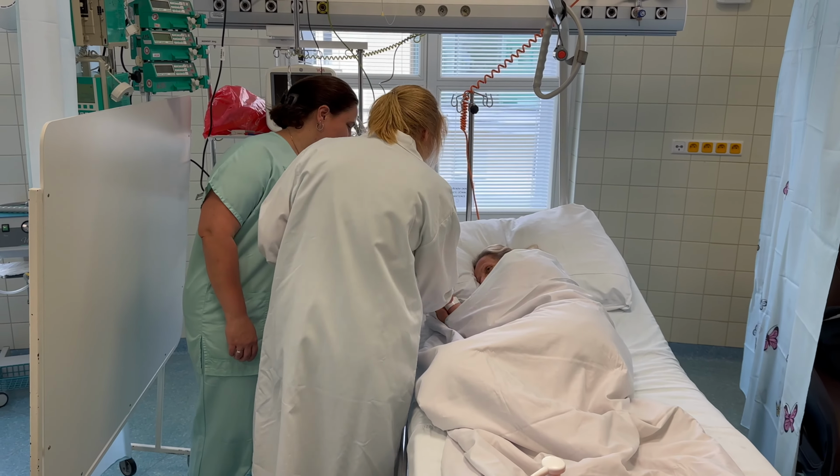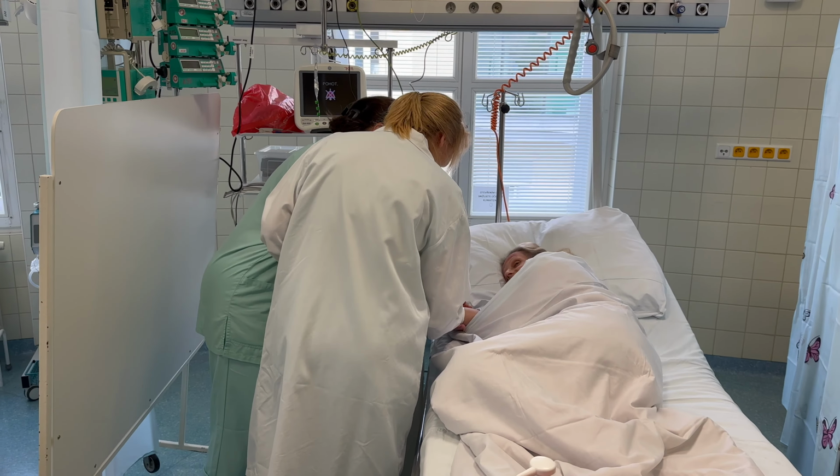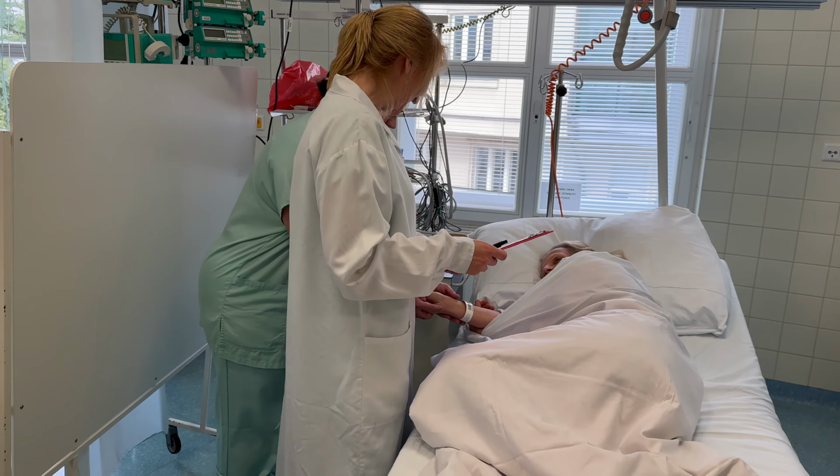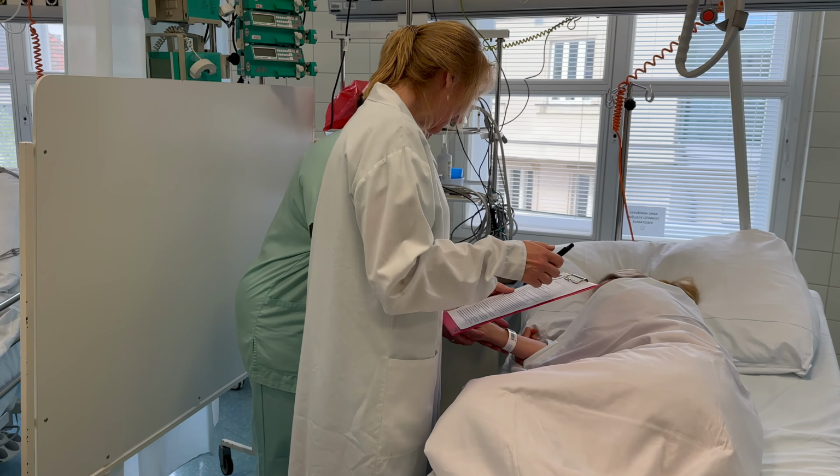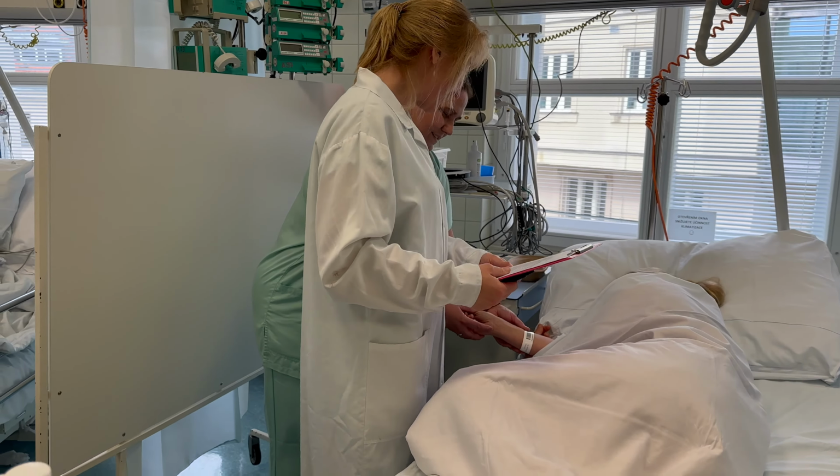The physician must inform the patient of the planned procedure and obtain a signed informed consent. After obtaining consent, request forms and blood collection tubes are prepared.